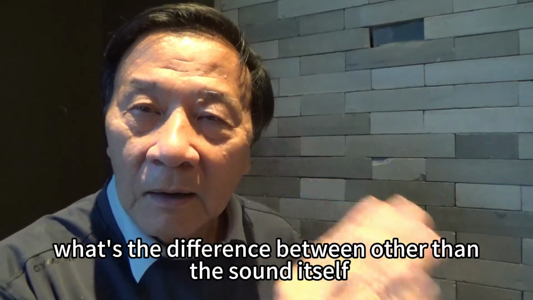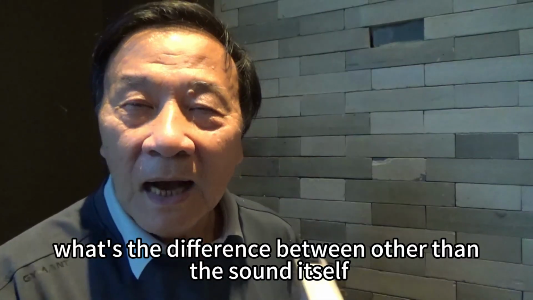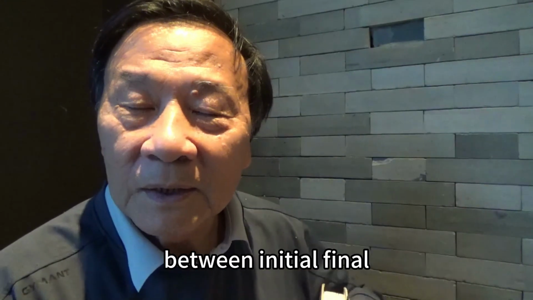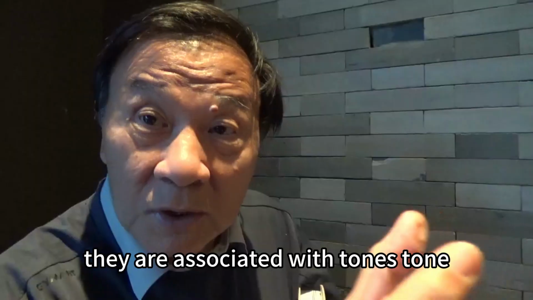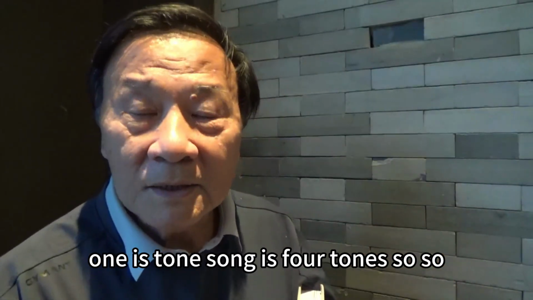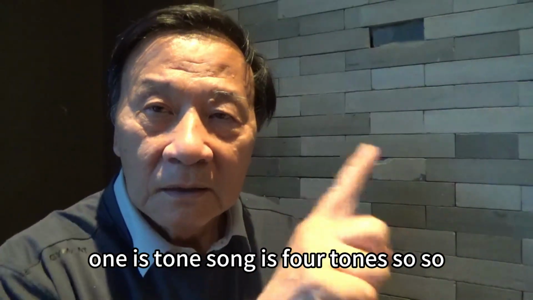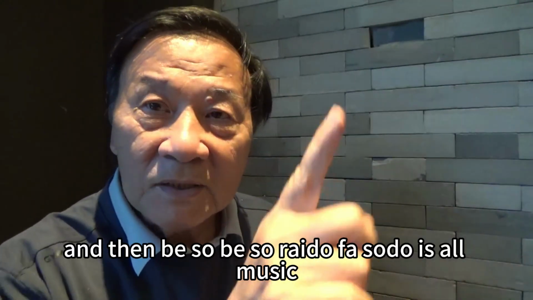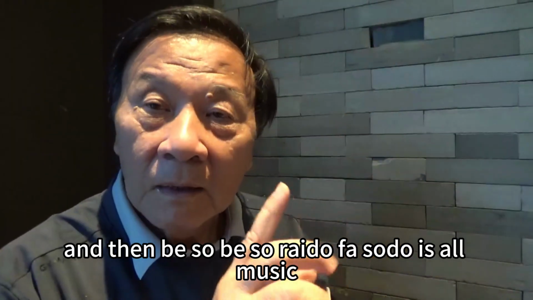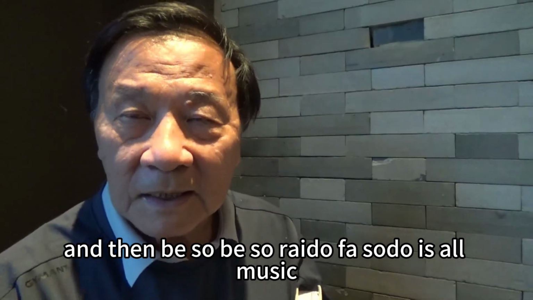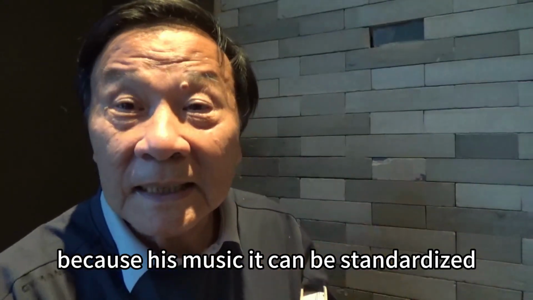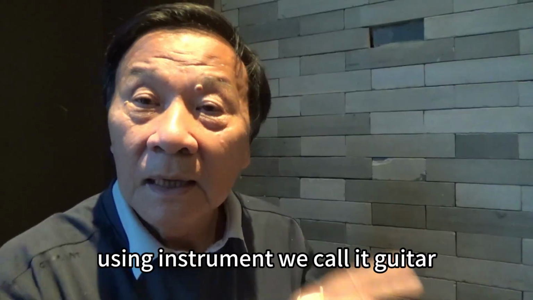And what's the difference, other than the sound itself, between initial and final? Final has tones, or pitch. They associate with tones. A song has tones: do, re, mi, fa, so, and then mi, so, re, do, fa, so, do. It's all music. Because it's music, it can be standardized using an instrument.